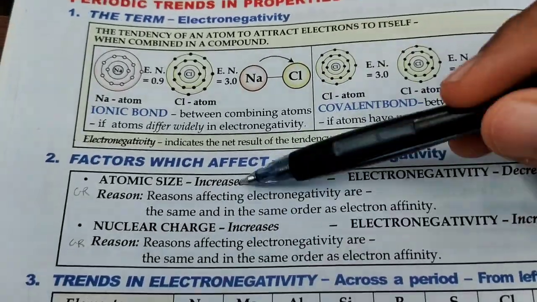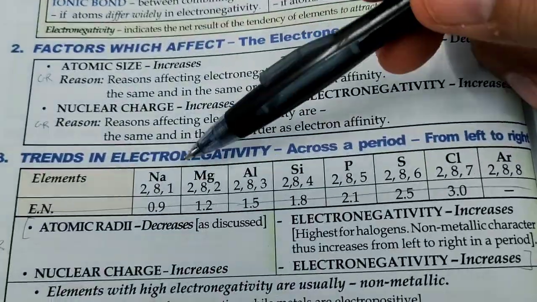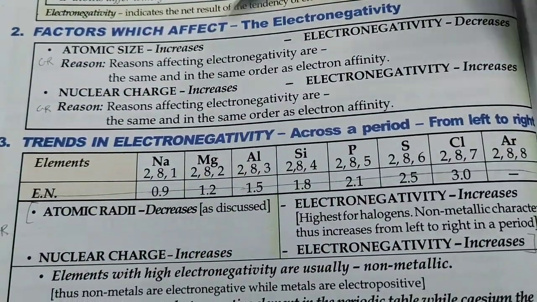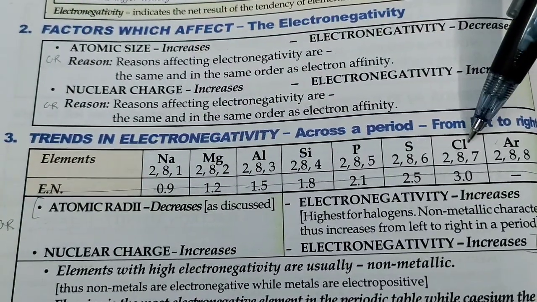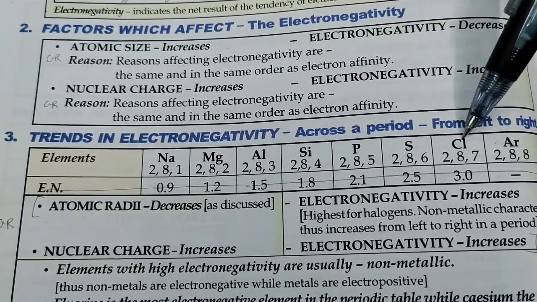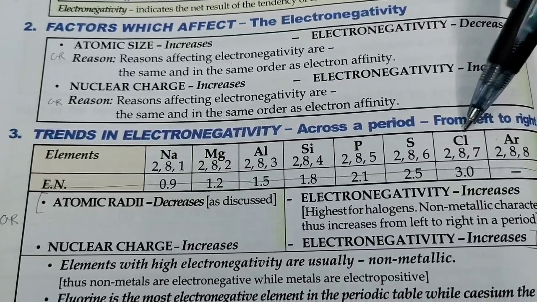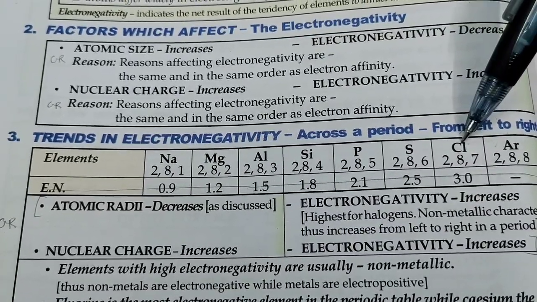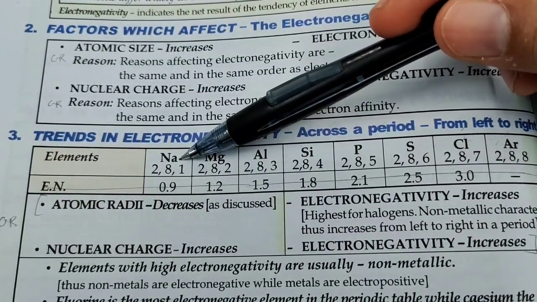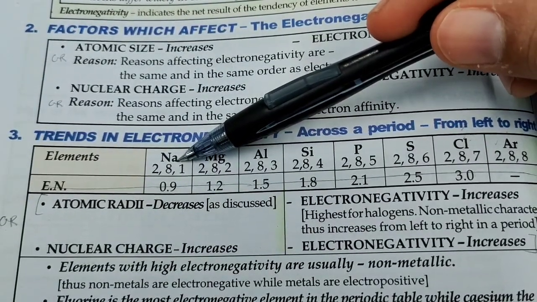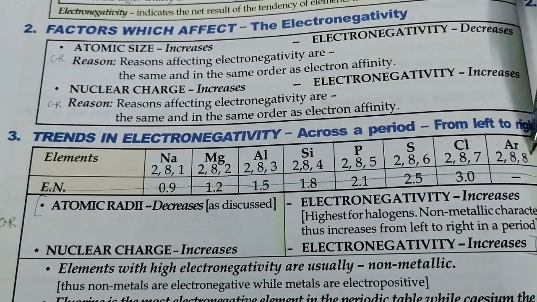Same two factors, atomic size and nuclear charge, mark the GRs. So from left to right, this is period 3, by the way. From left to right, atomic size decreases. Chlorine has the smallest atomic size here. So it will be greedier for the shared pair of electrons. High electronegativity of 3. Alkali metals have low electronegativity. In fact, cesium has the least electronegativity.